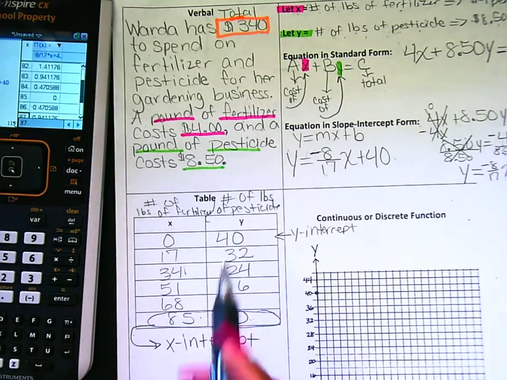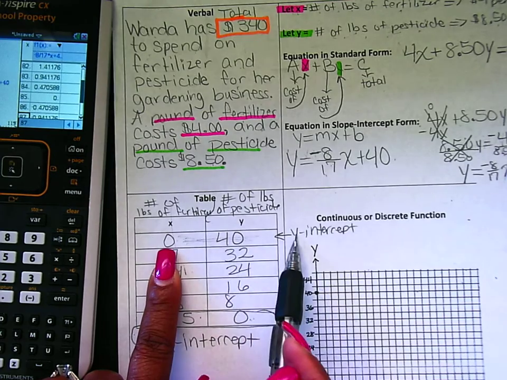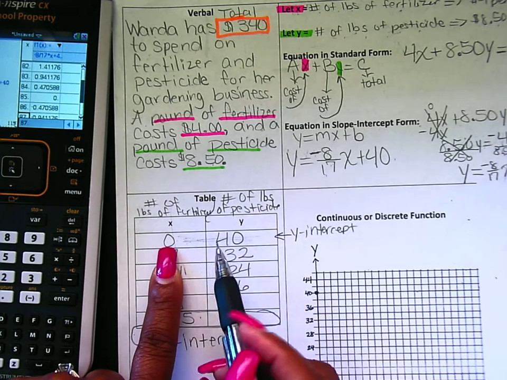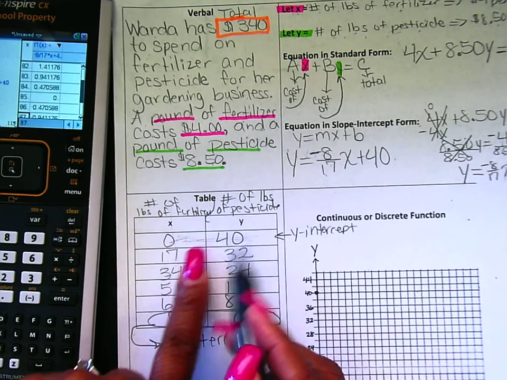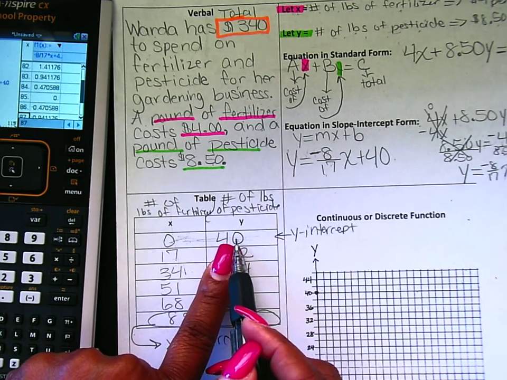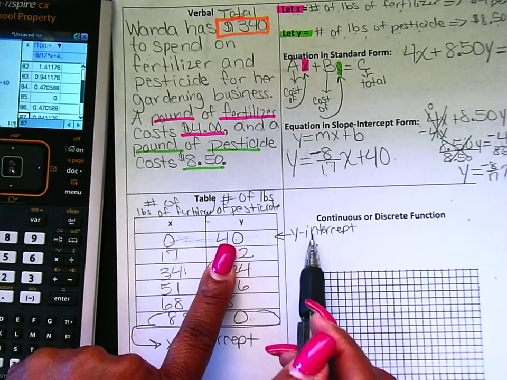So here, your y-intercept is telling us, hey, when you buy no fertilizer and you buy 40 pounds of pesticides, you're going to spend $340. That's what the y-intercept is telling you.